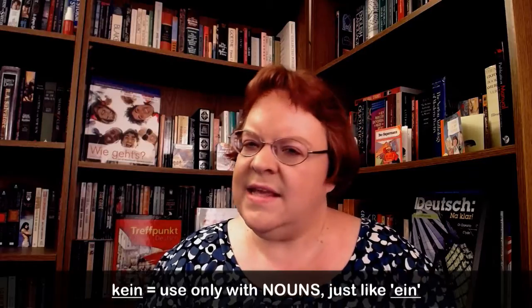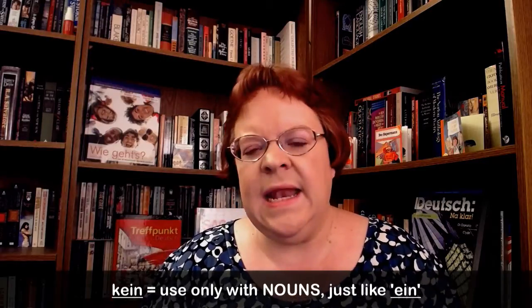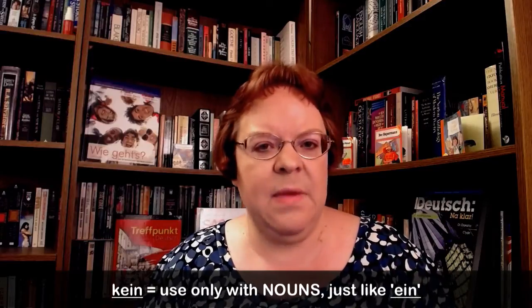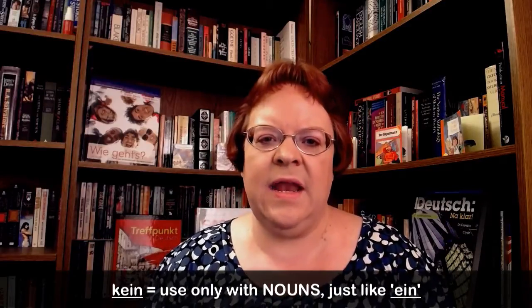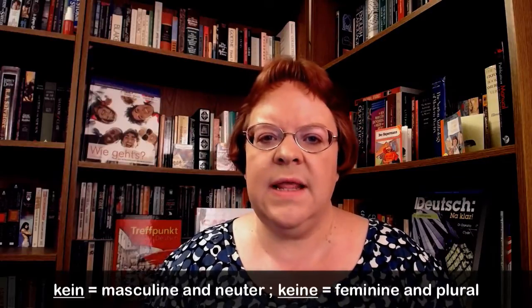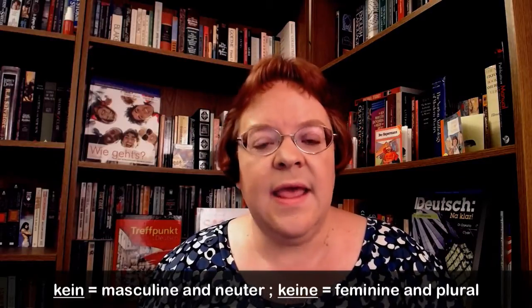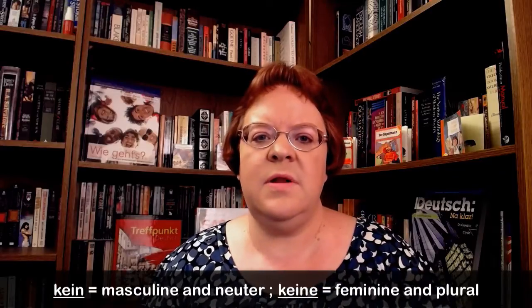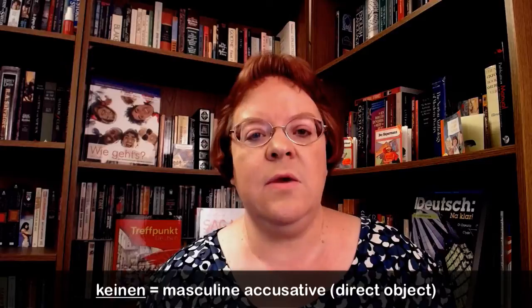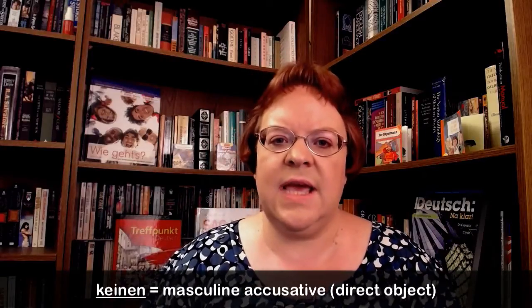The other option for negating sentences and negating ideas in German is the word kein. And as you probably have picked up, kein is very much like the ein word. It has the same kind of endings as the ein word. You might say kein for a neuter or masculine noun. You might say keine for a feminine or plural noun. And you might even say keinen for a masculine accusative noun as a direct object.